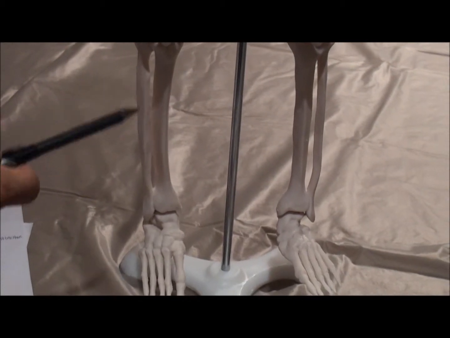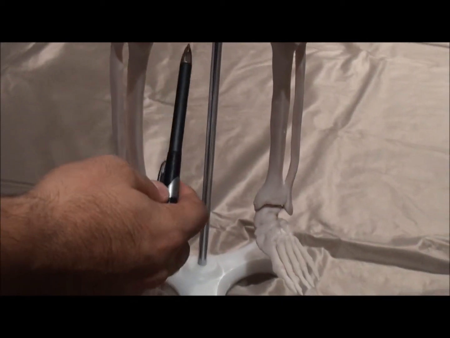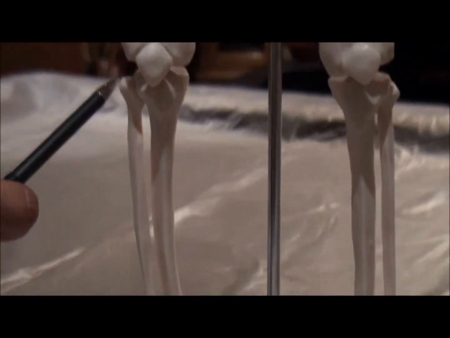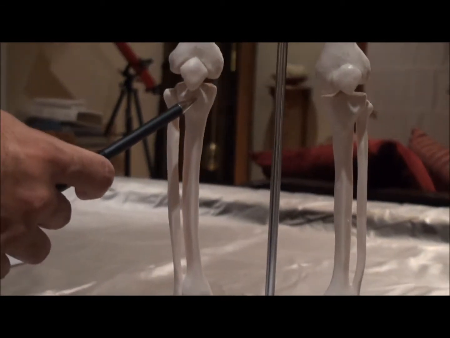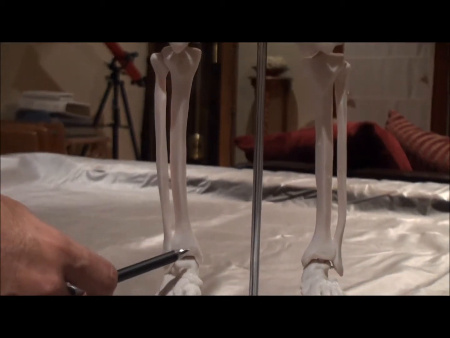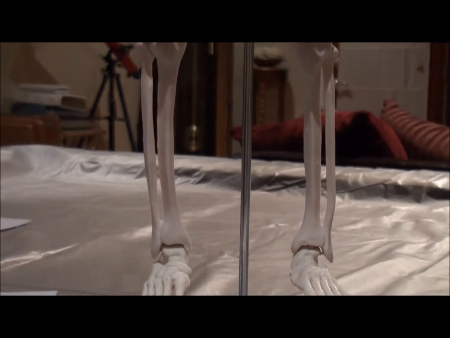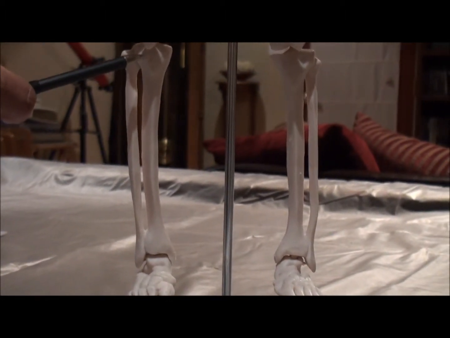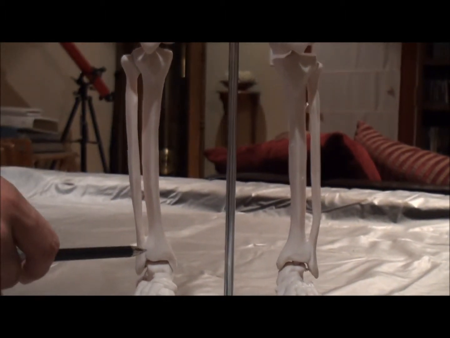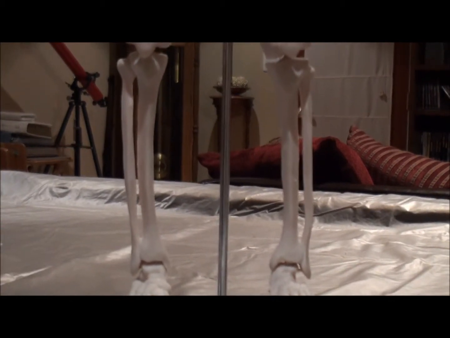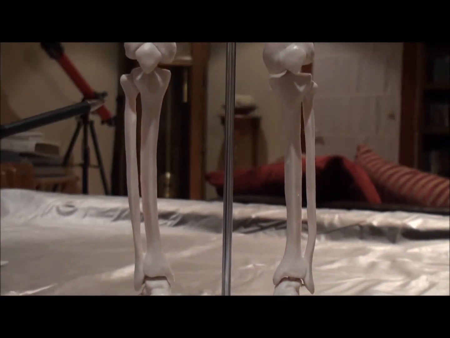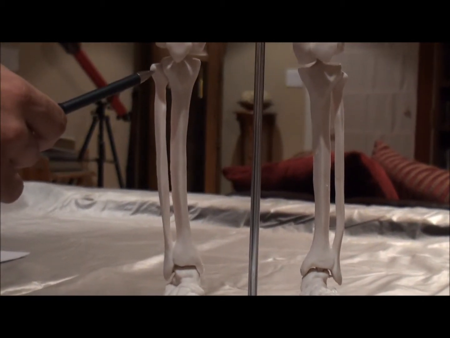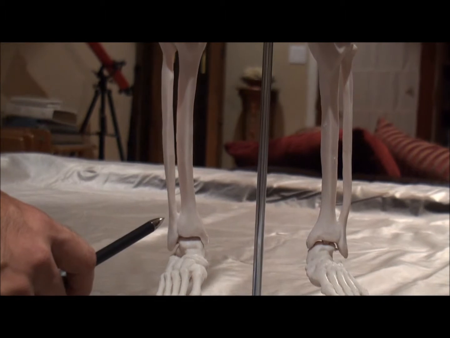Next we have the tibia. This is the medial condyle, the lateral condyle, the tibial tuberosity, medial malleolus. This is the proximal and distal tibiofibular joints. Next is the fibula. This is the head of the fibula. This is the lateral malleolus.